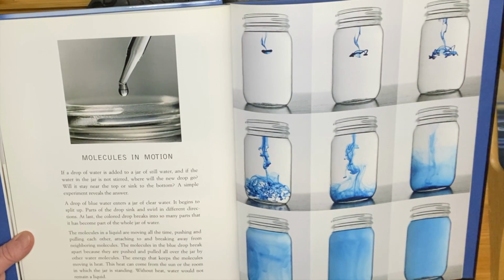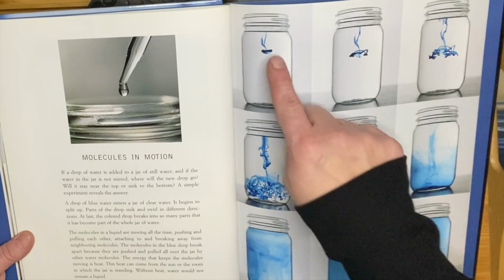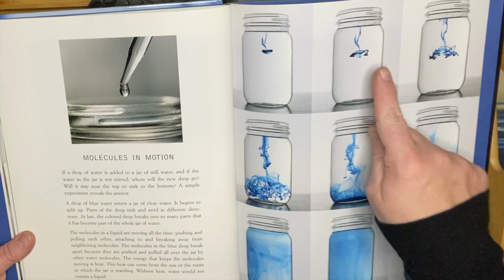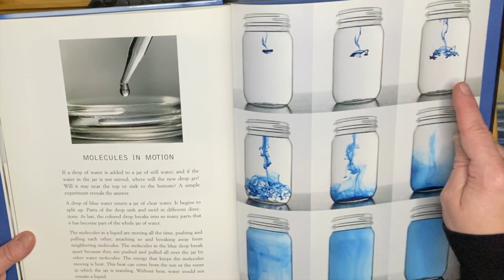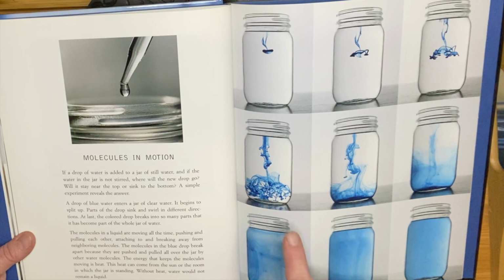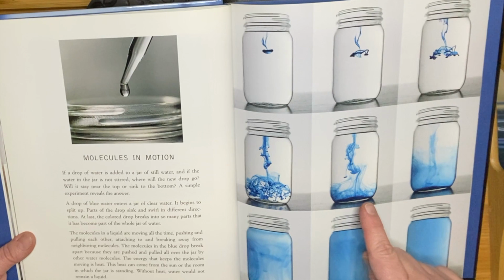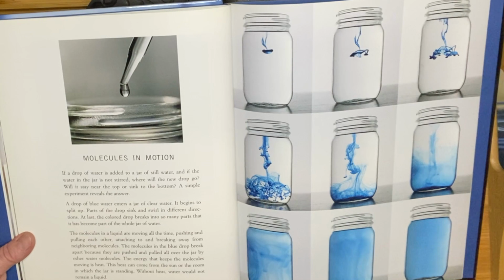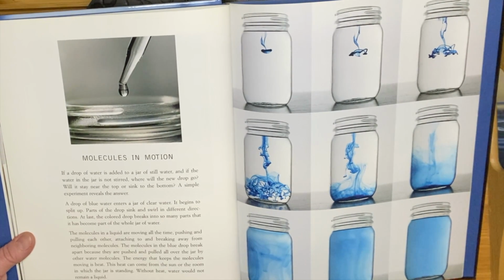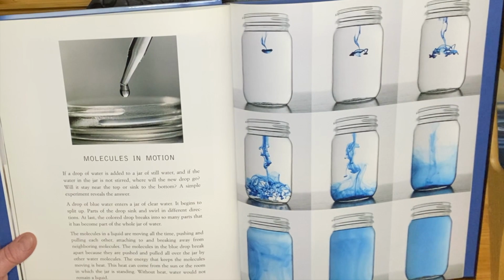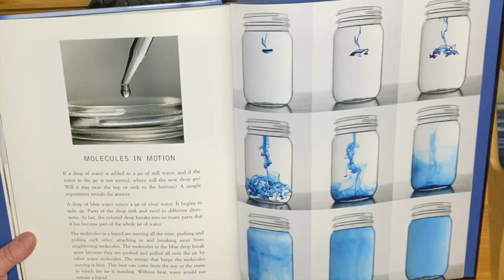A drop of blue water enters a jar of clear water. See? It begins to split up. Parts of the drop sink and swirl in different directions. At last, the colored drop breaks into so many parts that it has become part of the whole jar of water. The molecules in a liquid are moving all the time, pushing and pulling each other, attaching to and breaking away from neighboring molecules. The molecules in the blue drop break apart because they are pushed and pulled all over the jar by the other water molecules.